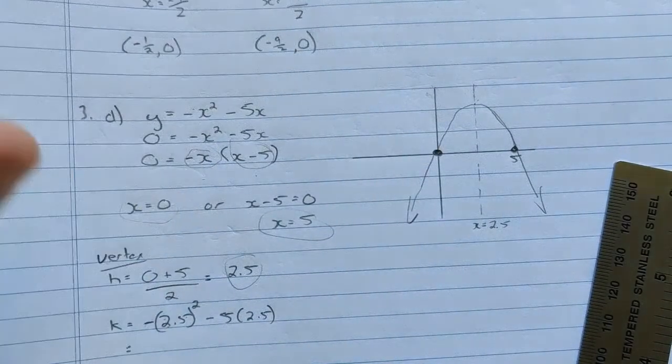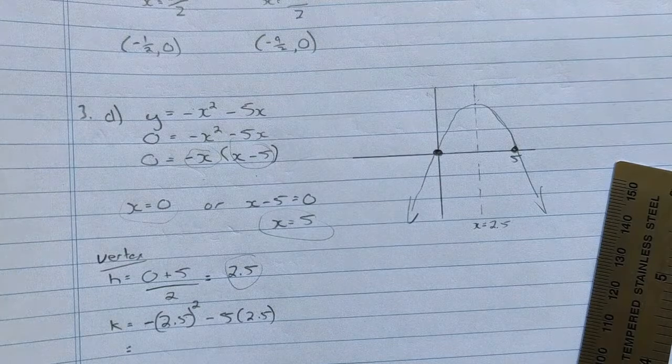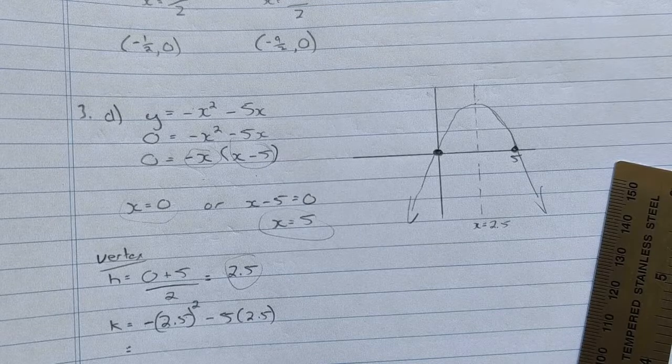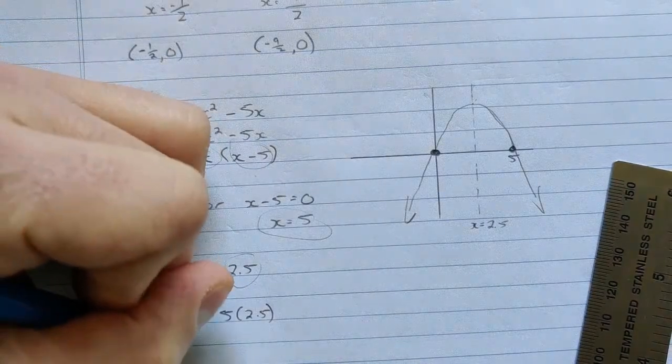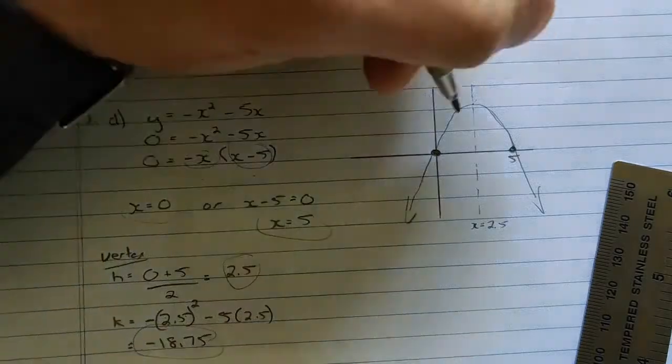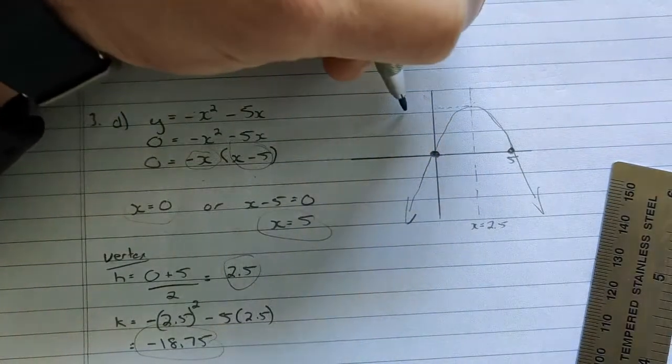Now we can calculate that out to get the y value, or the k value of the vertex. 2.5 to the power of 2 is 6.25, so negative 6.25 minus 5 times 2.5, and so we're going to get negative 18.75. So that is the y value. That is this maximum.